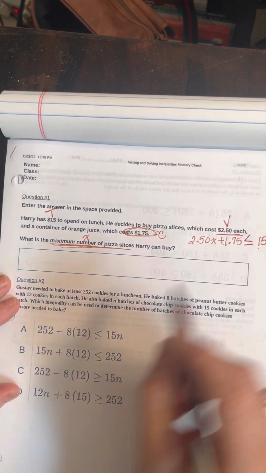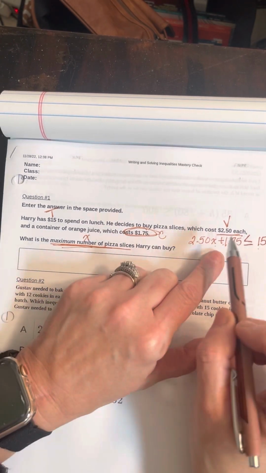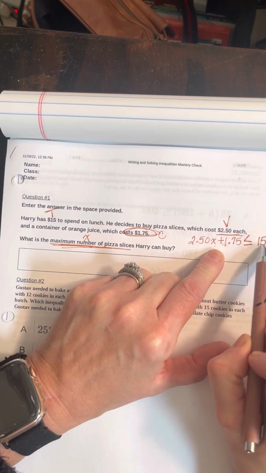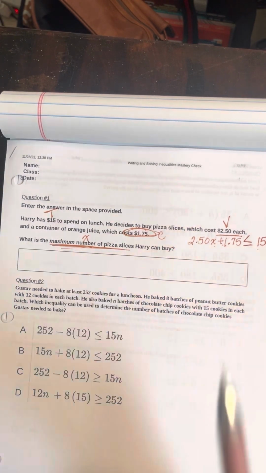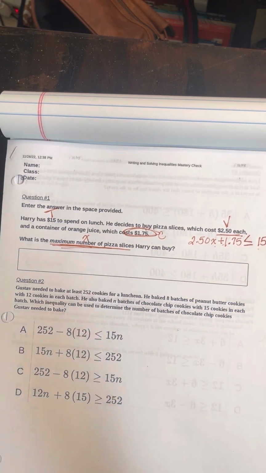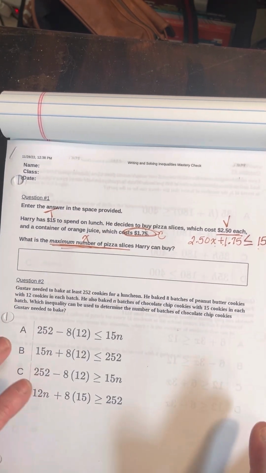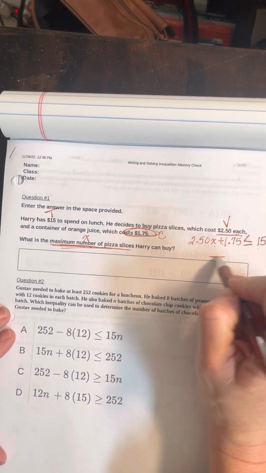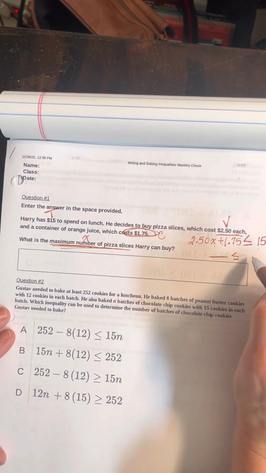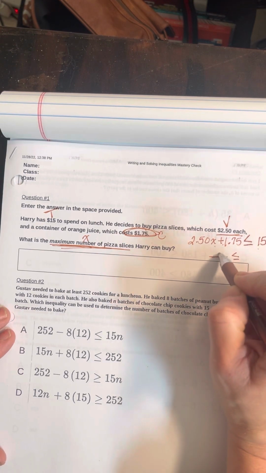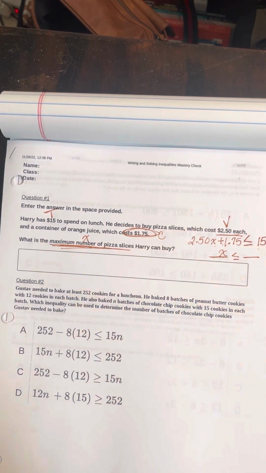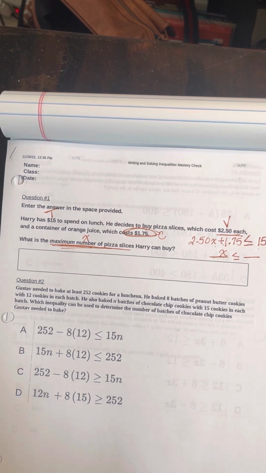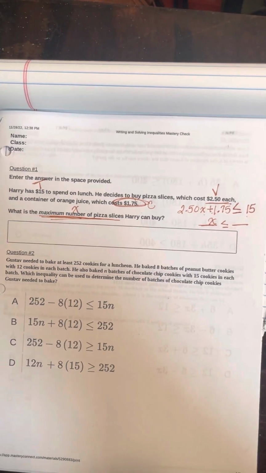Okay? Once you have your inequality, then you have to solve it. You're going to subtract 1.75 from both sides, divide both sides by 2.50. That's going to tell you the maximum number of pizza slices he can buy. So he's got his number of pizza slices. x is going to be less than or equal to whatever number you get, because that's going to make sure he stays within his budget, okay?